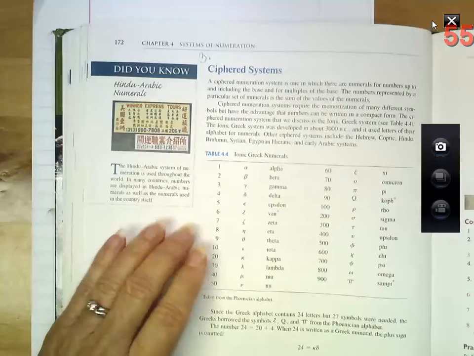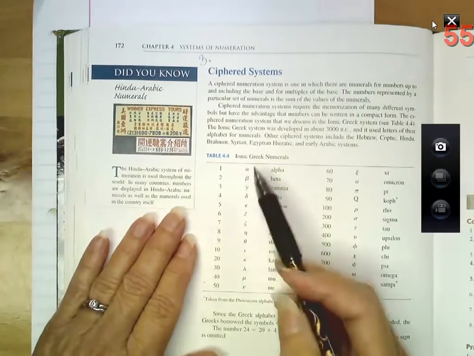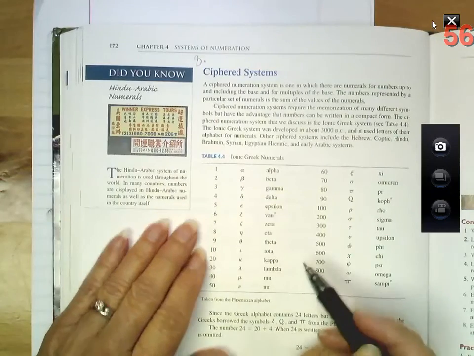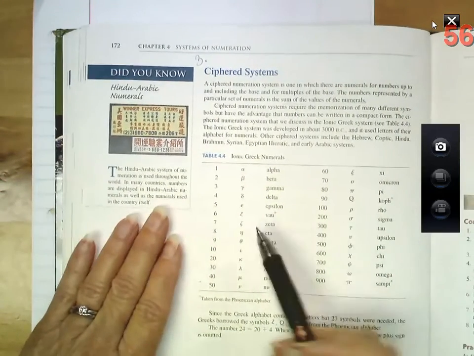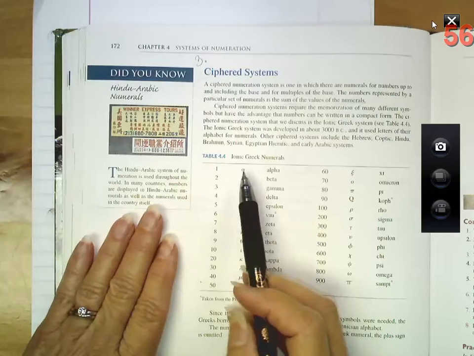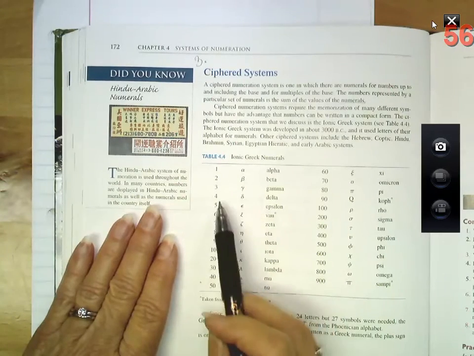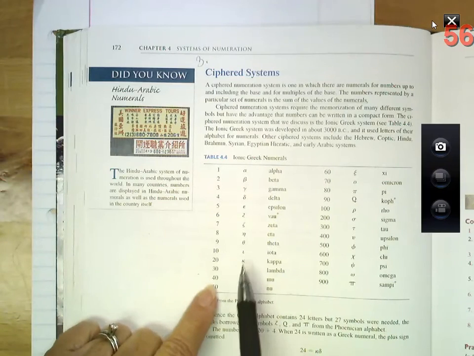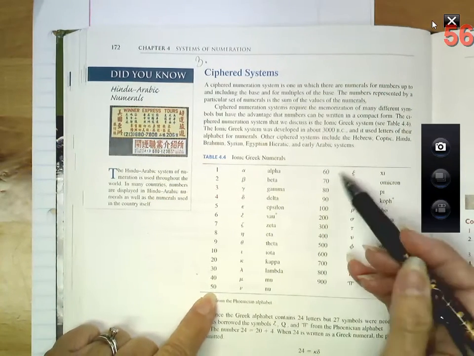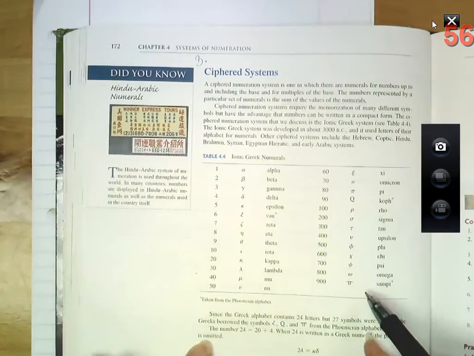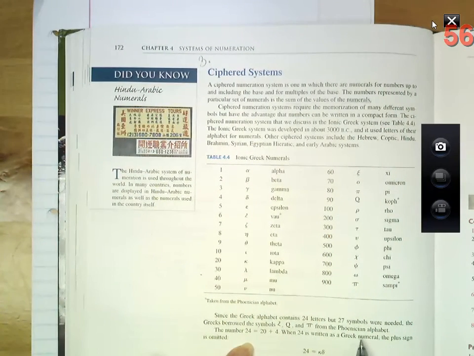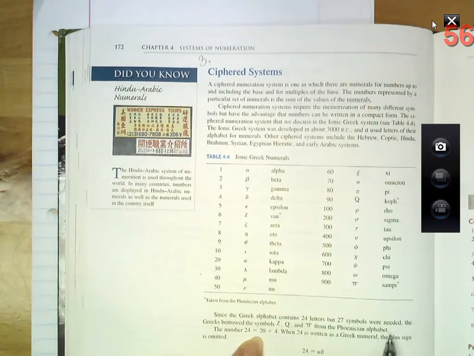Okay, now this is something you see. It's the Greek, Ionic Greek numerals. And you can see 1 is an alpha, 2 is a beta, 3 is a gamma, so forth and so on. But then they also have different symbols for 10 and 20 and 30 and 40, 60, all the way up to like 900. It says since the Greek alphabet contains 24 letters but 27 symbols were needed, the Greeks borrowed these 3 symbols from the Phoenician alphabet.